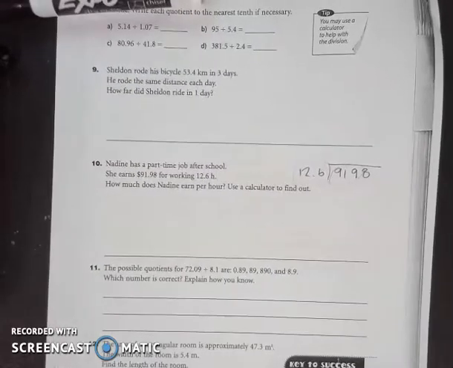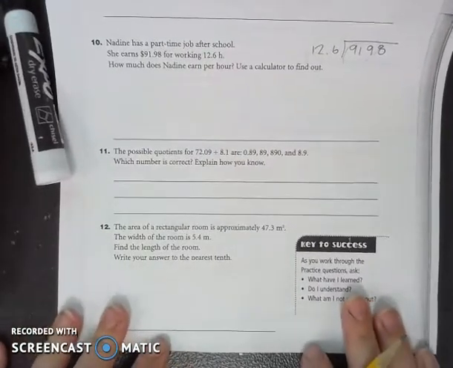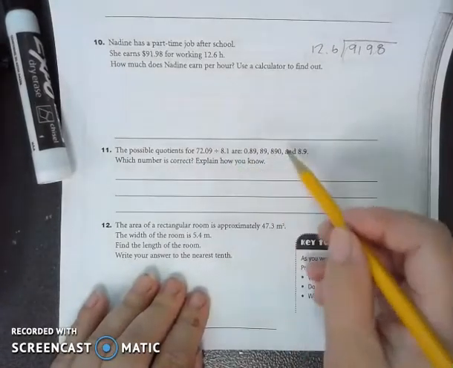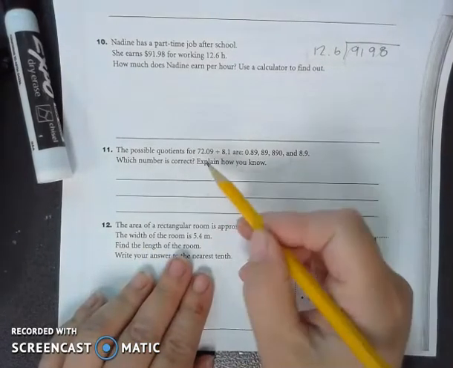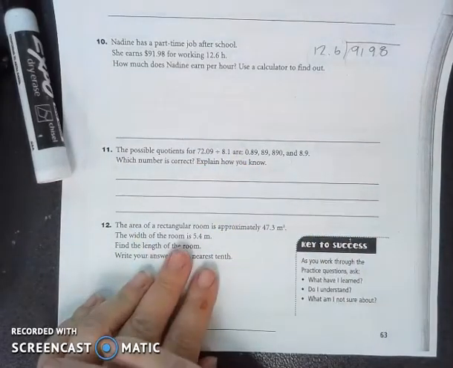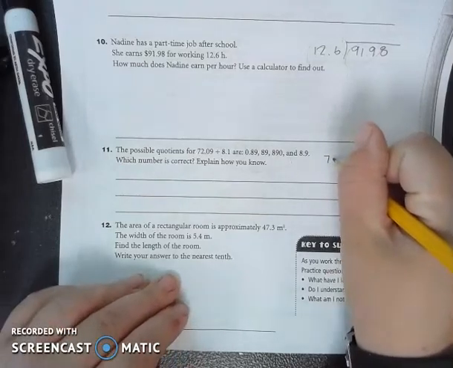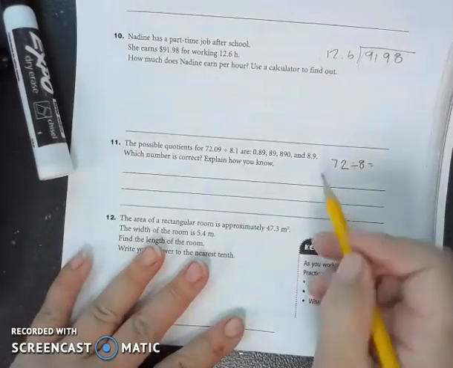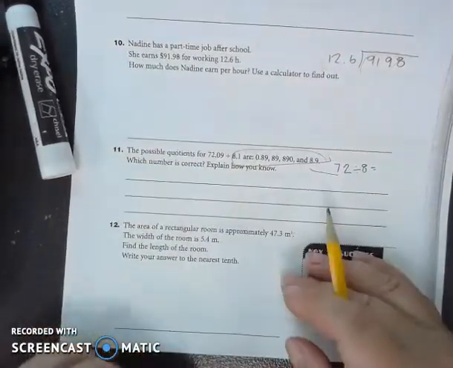The possible quotients for, quotient is the key word that tells me I'm doing a division question, 72.09 divided by 8 are the following answers. It's asking you which number is correct and how would you know. The way you would know is you would first do an estimation. I can use front-end estimation here, so it's 72 divided by 8. I'd figure out what my answer is, and then I'd figure out which of these answers is closest, and that would give me the answer.